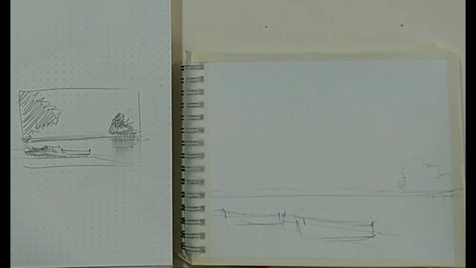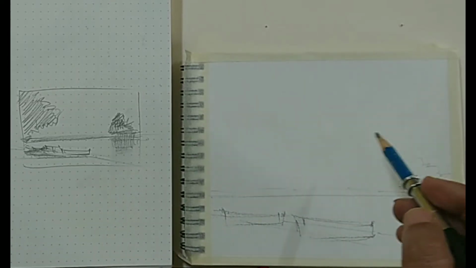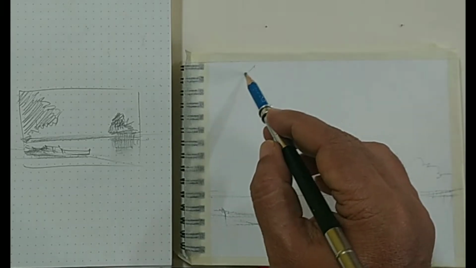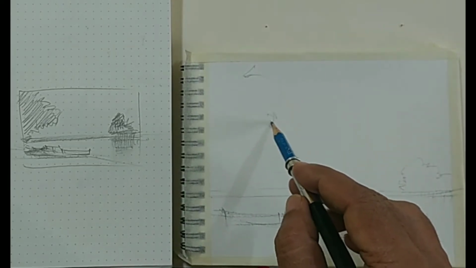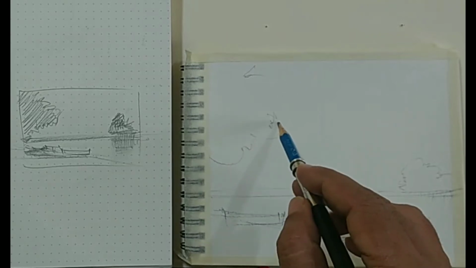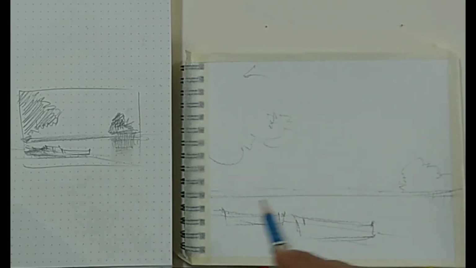Don't worry about the precision. And as we discussed, there is some kind of foliage peeping up on the left side. Okay, let us try to apply watercolors.